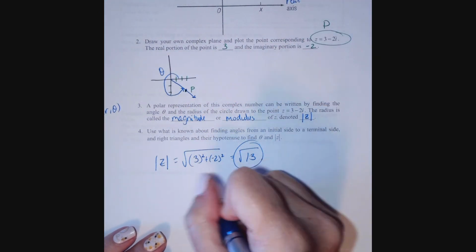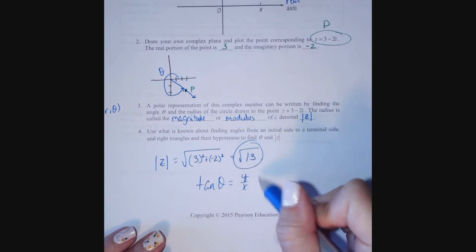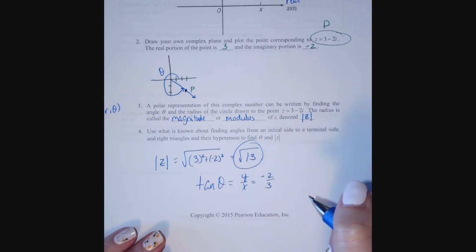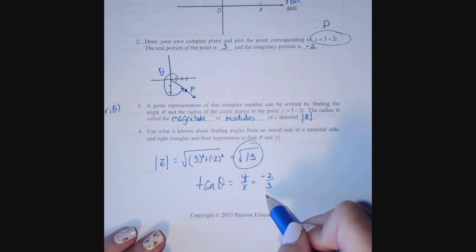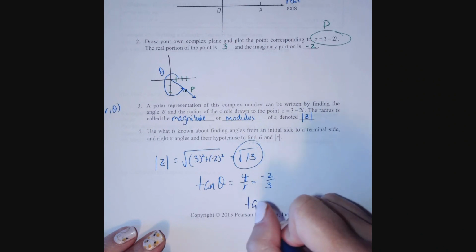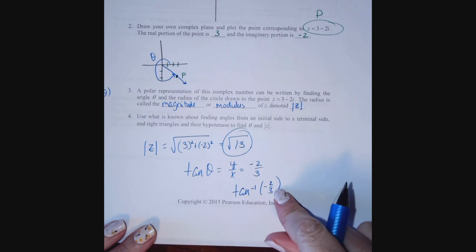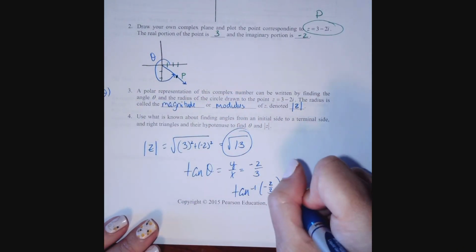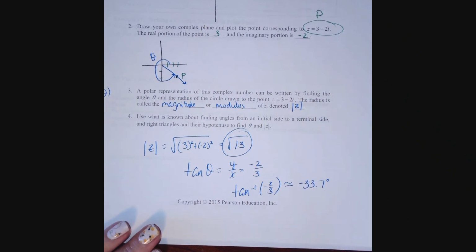How do we find theta? Well, we find theta using tangent theta equals y over x, because that's what we know. We know y and x. Well, y was a negative 2 and x is 3. So when we have tangent theta is equal to a negative 2/3, I can take the inverse. So I find tangent inverse of a negative 2/3. Inverse tangent is restricted to quadrants 4 and 1, but we're in quadrant 4, so we're fine. We don't have to think about rotating our angle. When you input that into your calculator, you should come out with about a negative 33.7 degrees.